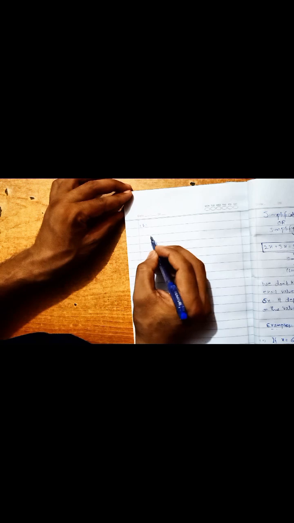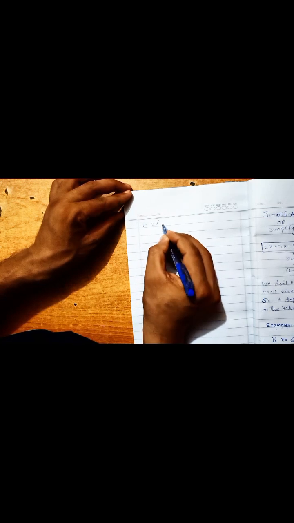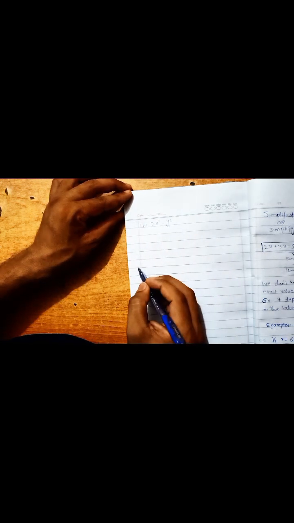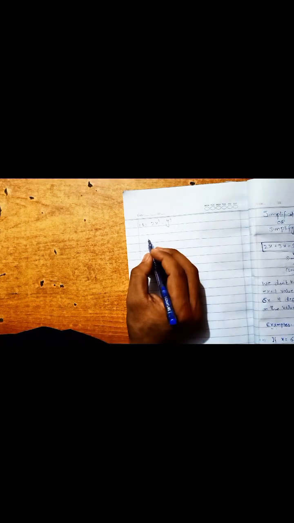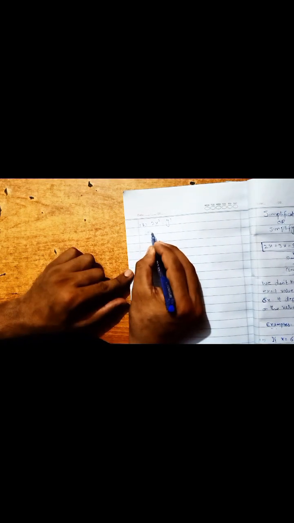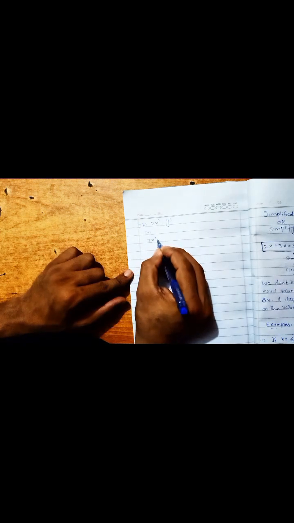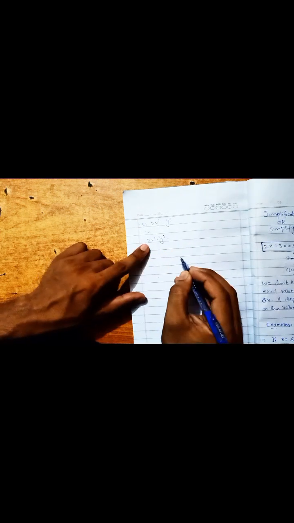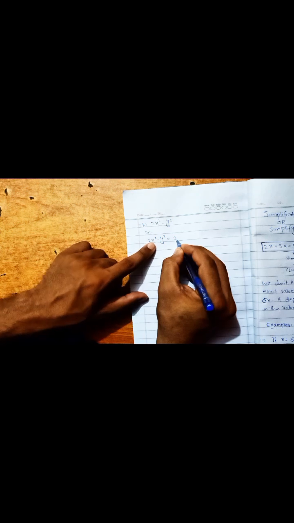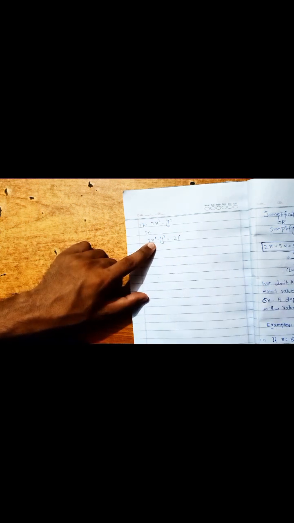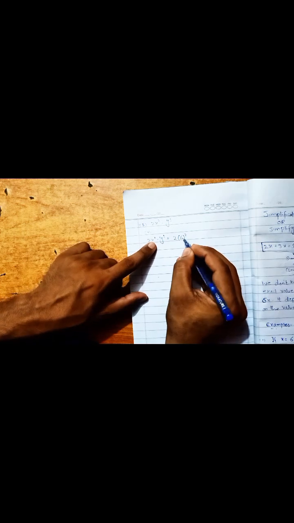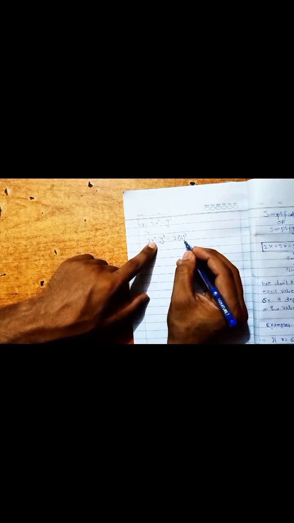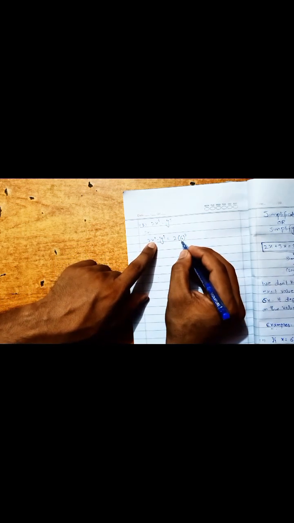Now time to solve the B portion. The B part is 2x square minus y cube. First of all, I have to write like this: 2x square minus y cube is equal to 2 times, what is the value of x? The value of x is 6, so it must be 6 square because it's x square here.